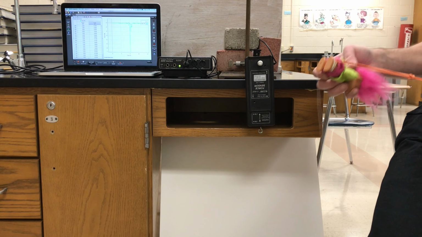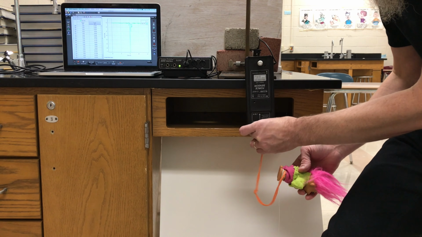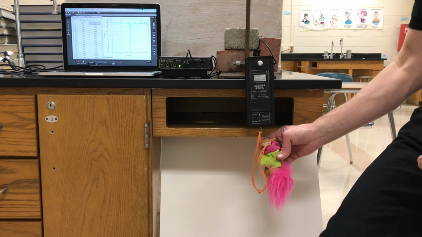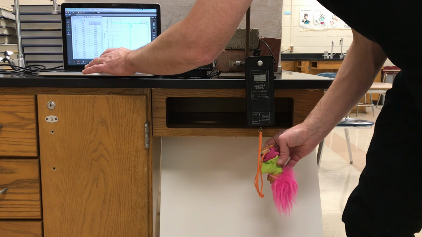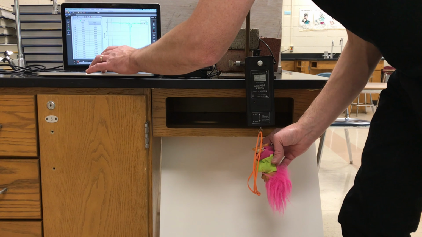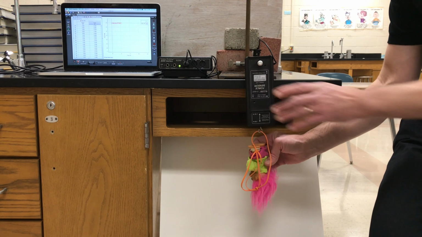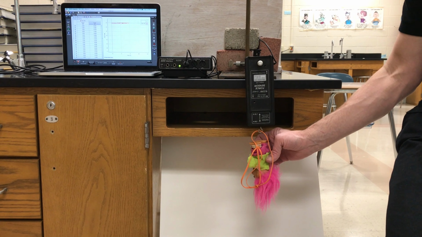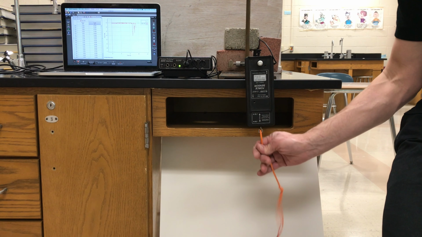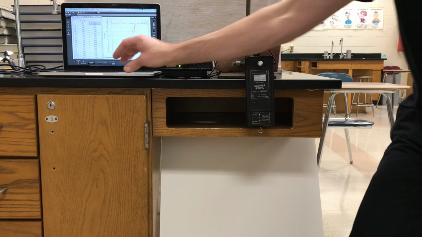I'm going to use the rubber band. And I'm going to, again, reach across. I'm going to just do a second run. If I hit record, it'll just do a second run. And I'm going to be a good scientist. I'm going to re-zero it. Drop the troll. Take the troll off. And I'm going to stop it.